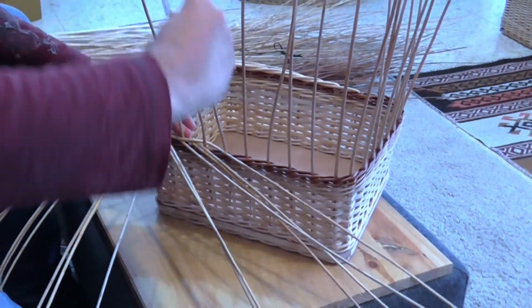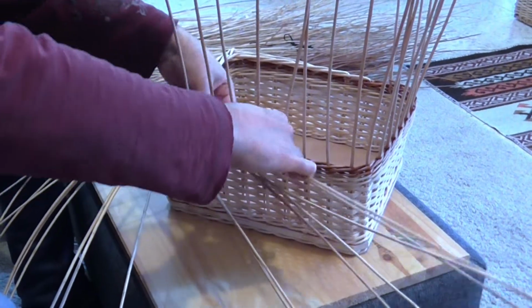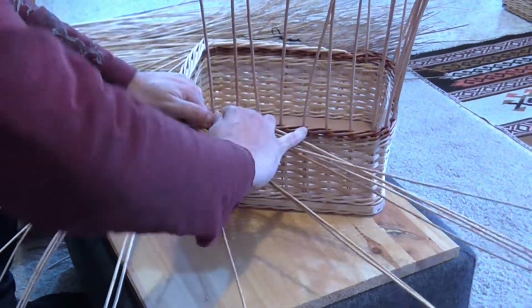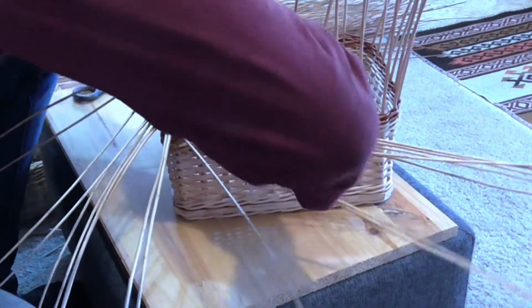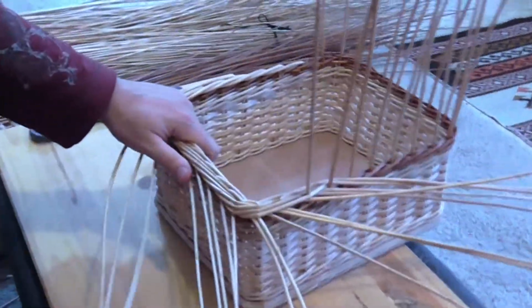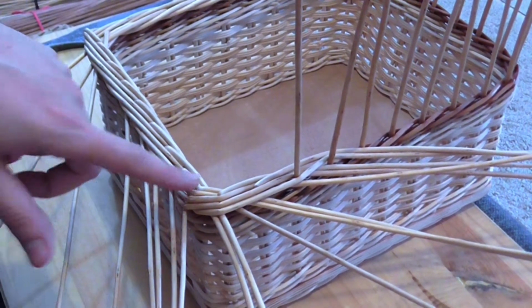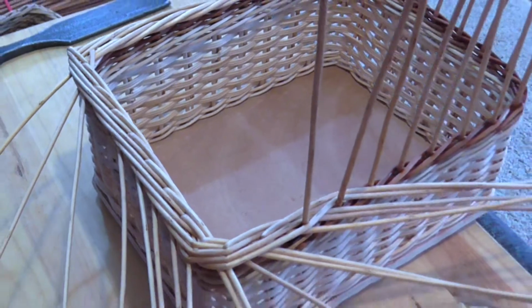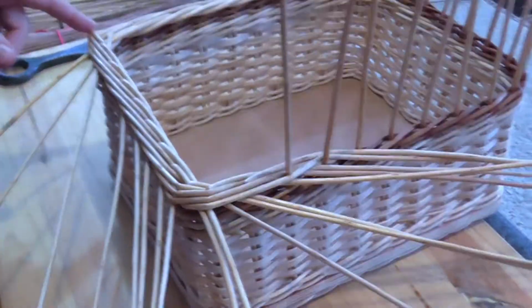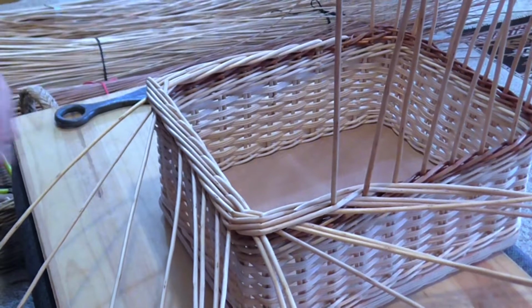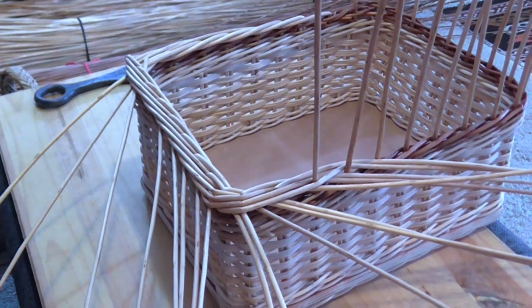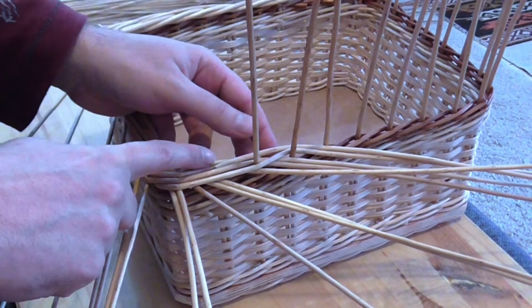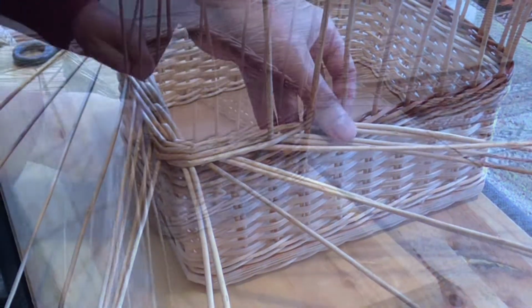Now let's see what we got here. Oh no, I have a small break here. And look how beautiful that looks. I really, really love that look. Absolutely stunning. And I think this type of corners are more suitable to carrying baskets, because you don't want to carry a basket which has these sharp corners. This is my opinion. I'm just going to replace that one, and we'll continue here.